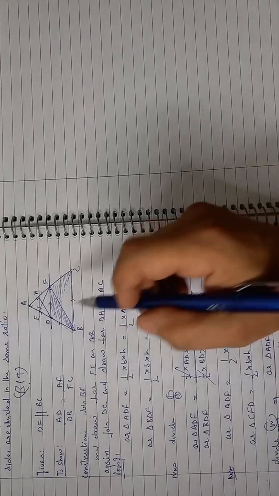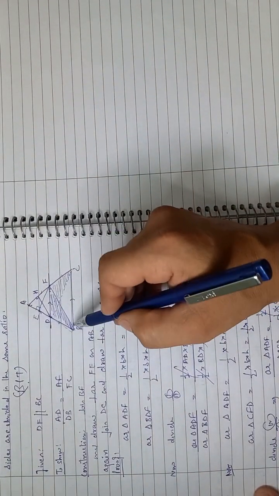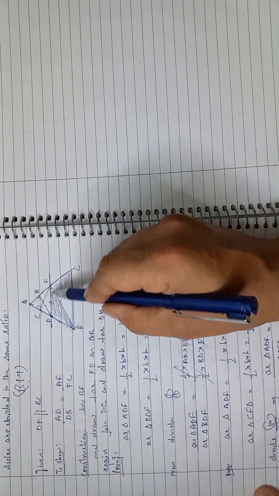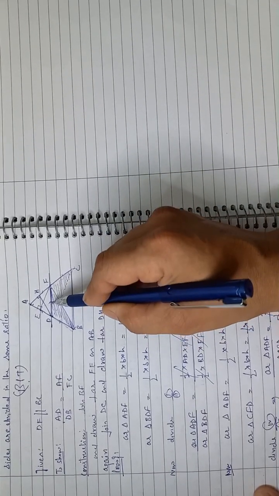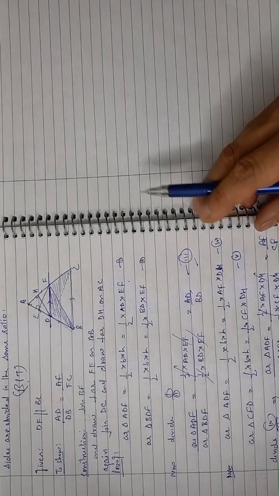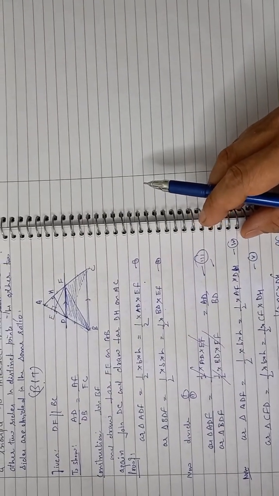These two triangles, triangle BDF and CFD, are on the same base and between the same parallels. In this situation, both areas of these triangles are equal.